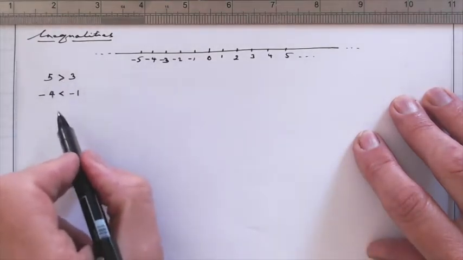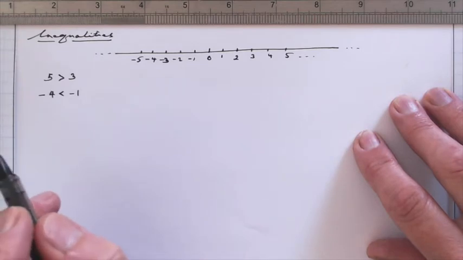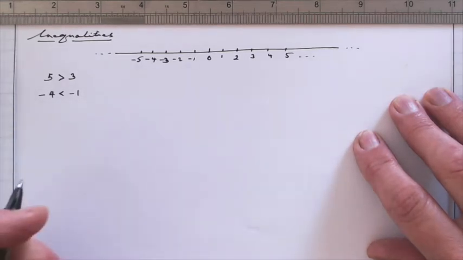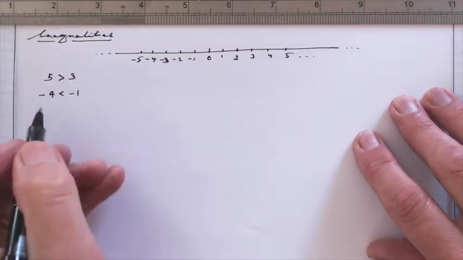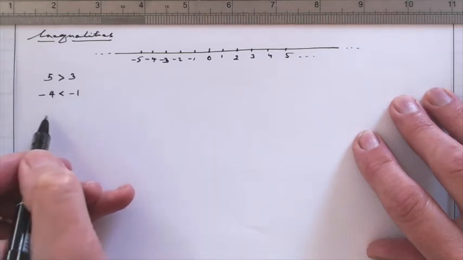Occasionally you can write a statement as an inequality, but more often, for the purposes of maths, we use inequalities to talk about the range of something. Let's write down an equation and then we'll compare it to a very similar inequality.